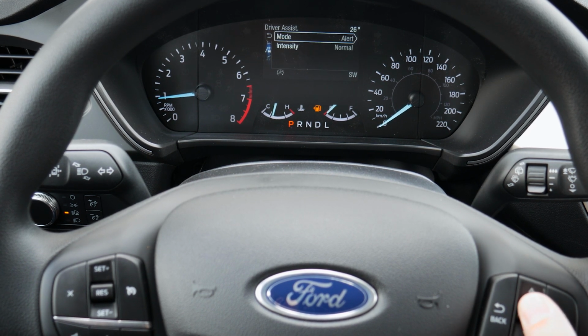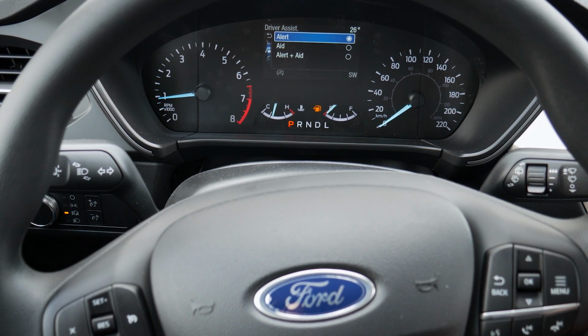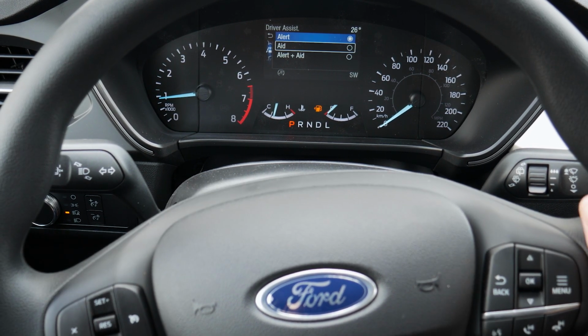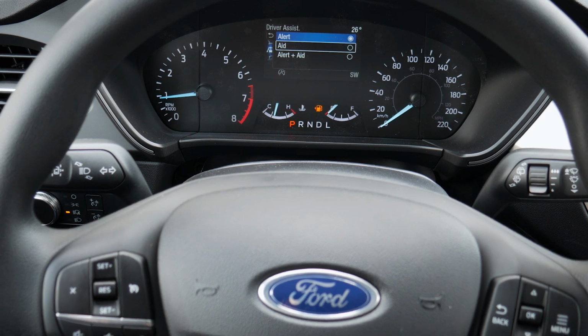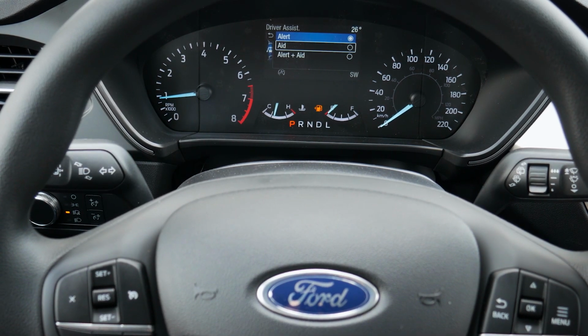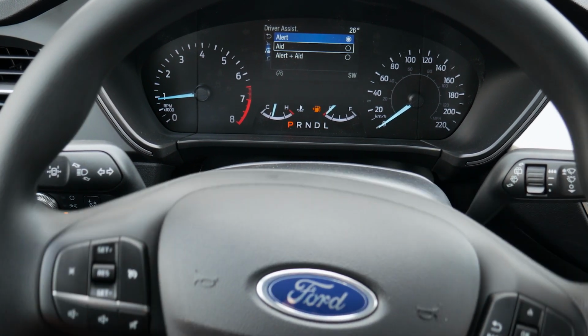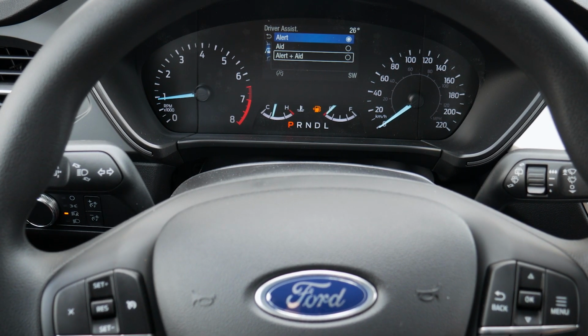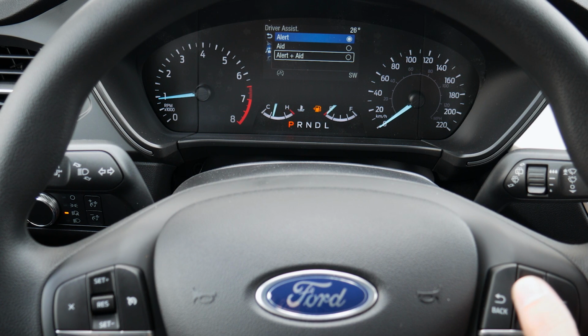Lane keeping system, we've got 3 different modes, so our alert is going to give us a little bit of a steering wheel shake, almost as if we're running over rumble pavement. The aid is actually going to balance us back out, and it's going to kind of bump us back into our lane. So if we start to veer over without signaling, it's going to just pull us back into our lane for us, and then the alert and the aid will do both. So it'll shake the steering wheel and gently nudge us back into our lane.